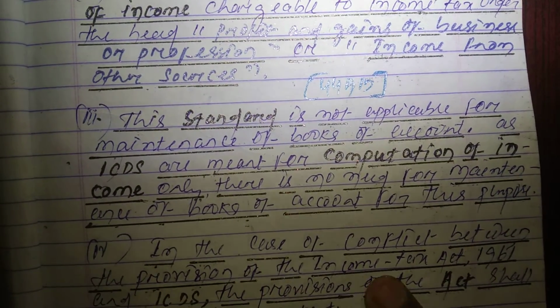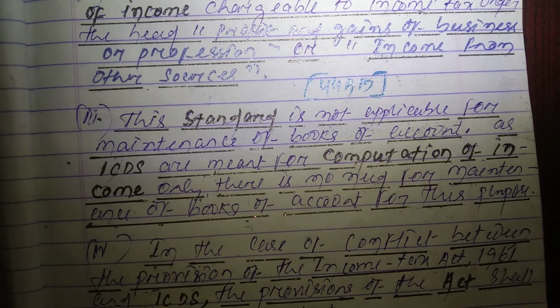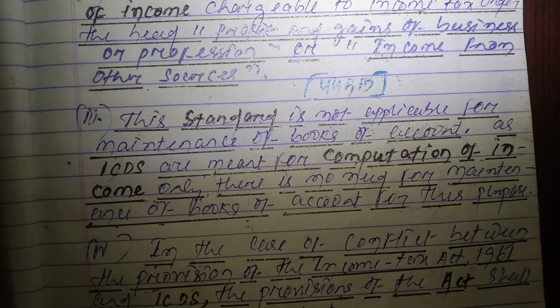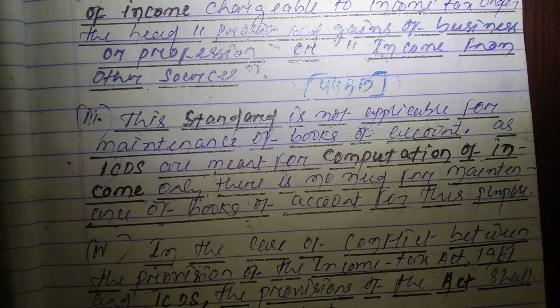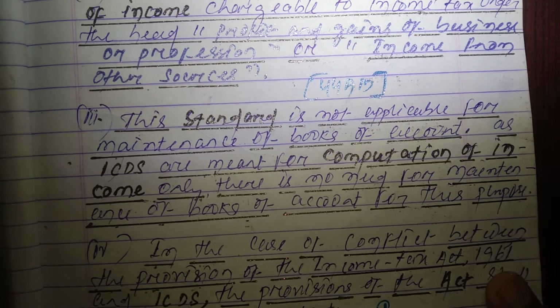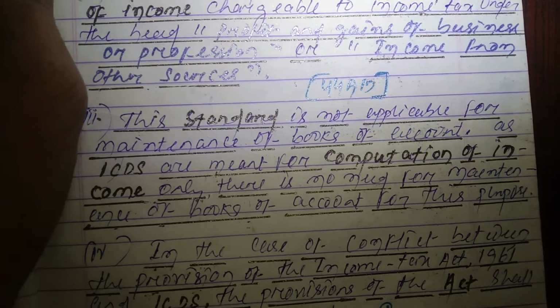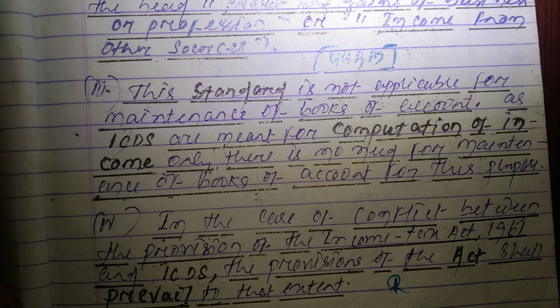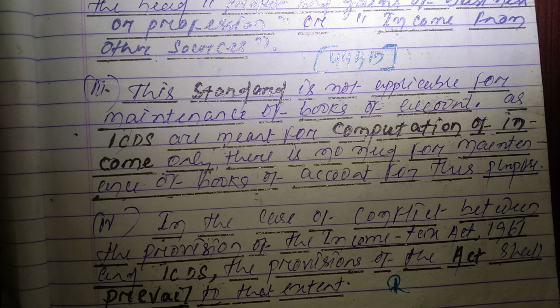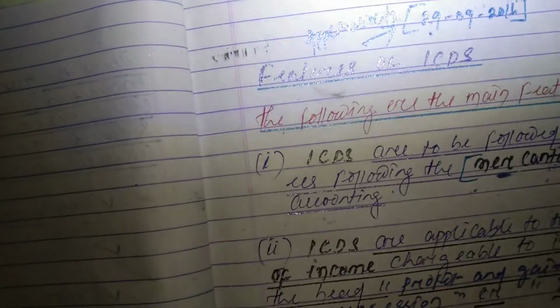And in the case of conflict between the provisions of the Income Tax Act 1961 and ICDS, then in that case the provisions of the Income Tax Act shall prevail to that extent. अगर conflict हुआ ICDS and Income Tax के अंदर, then Income Tax Act को accept किया जाएगा, right? Then again, non-compliance of ICDS will lead to judgment assessment. अगर ICDS का compliance नहीं किया है, then in उनके case assessment हो सकता है, judgment assessment हो सकता है. ये था features of ICDS.